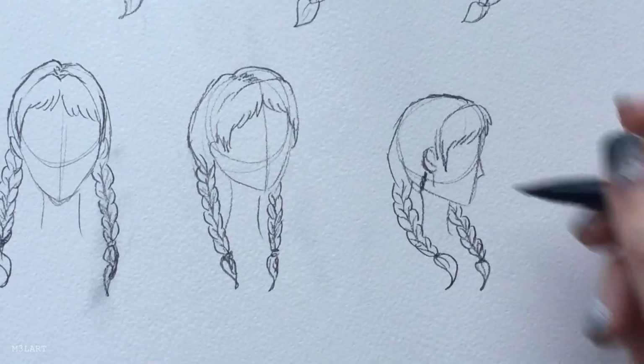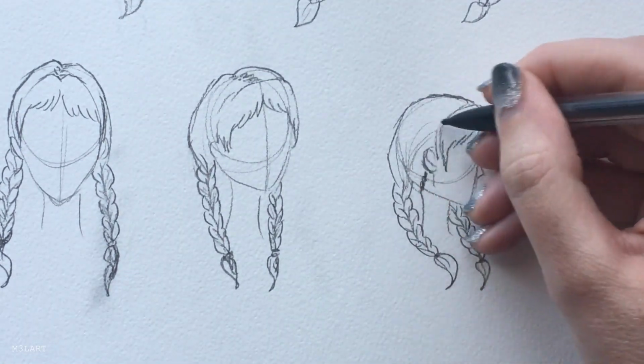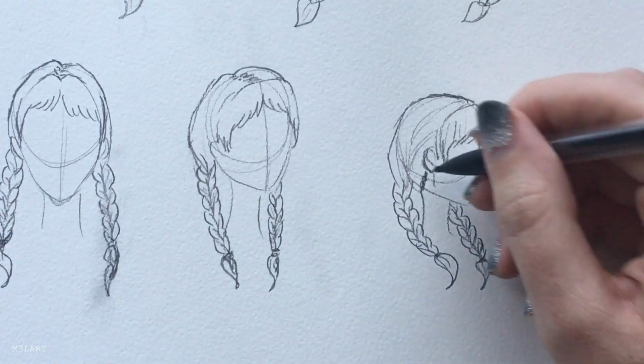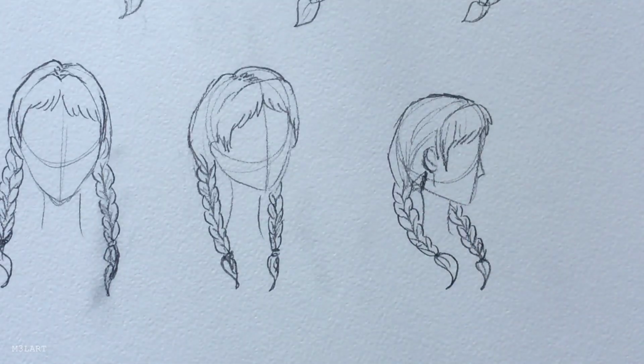When the side of the head is visible, you'll also want to definitely draw a few little directional lines showing that the hair is all being pulled into the braid.